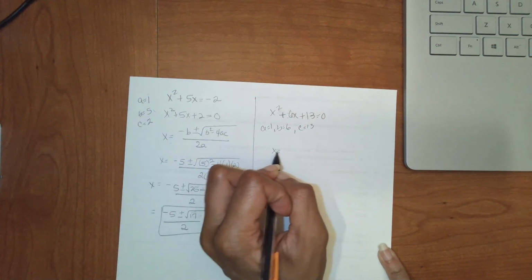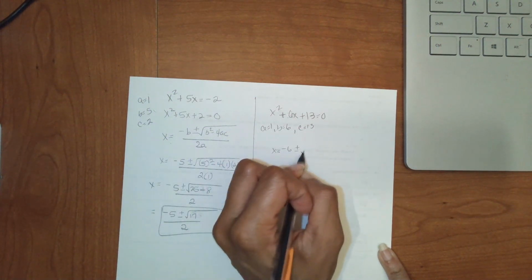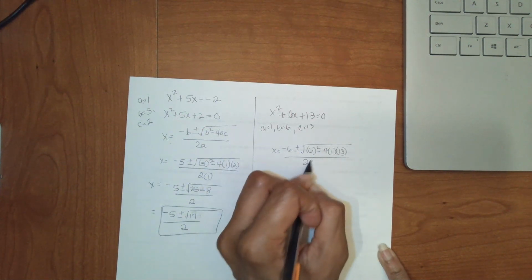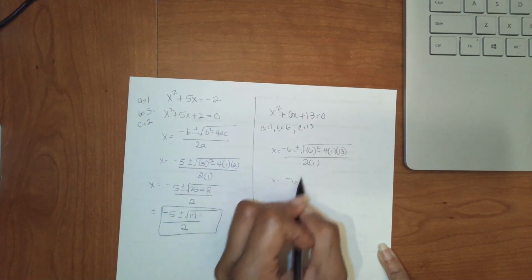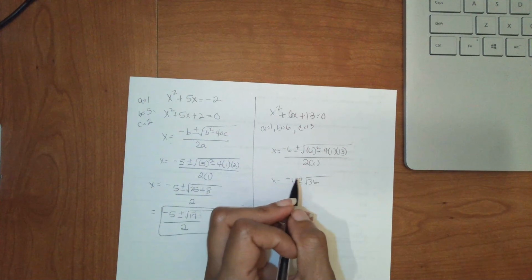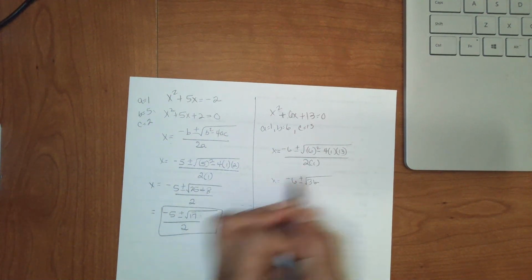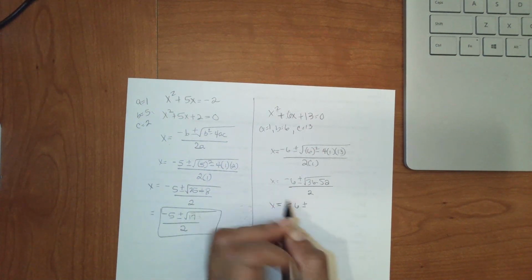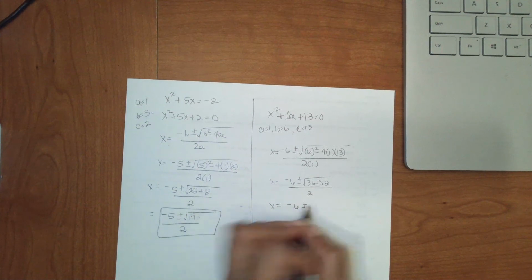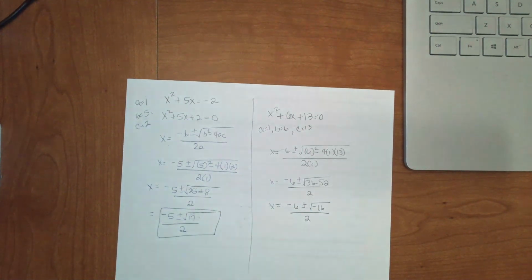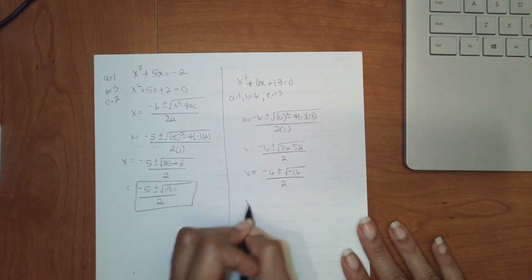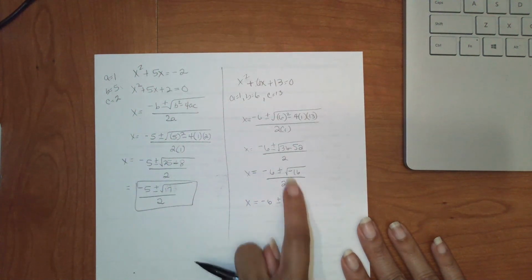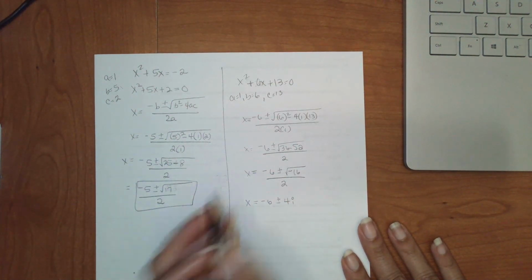So x equals negative 6 plus or minus 6 squared minus 4 times A times C all over 2 times A. So it's just direct substitution, and then you just simplify accordingly. So 4 times 13 gives us 52. So 36 minus 52 is negative 16. So the square root of negative 16 here, what is the square root of a negative 16? It's a 4i. Remember, the i represents the negative, and then the square root of 16 would be the 4.